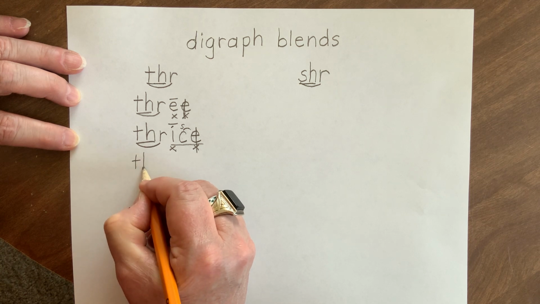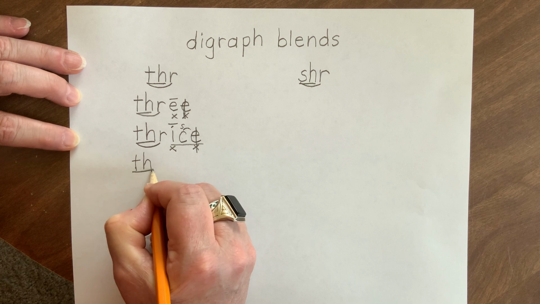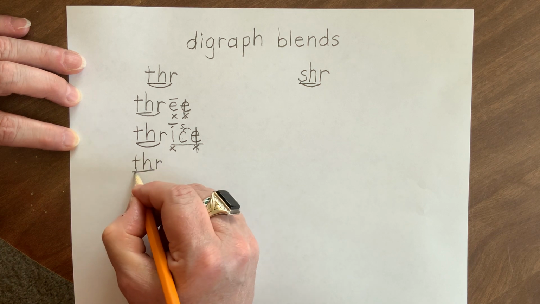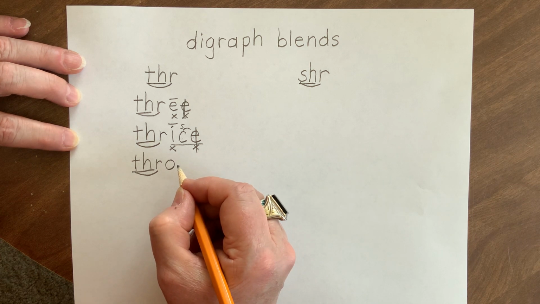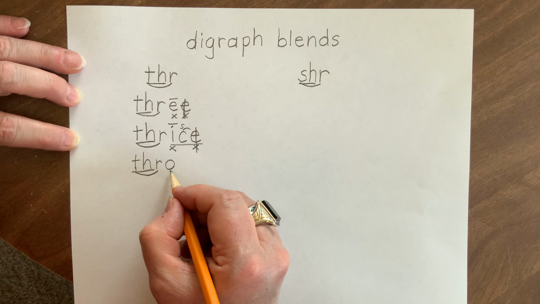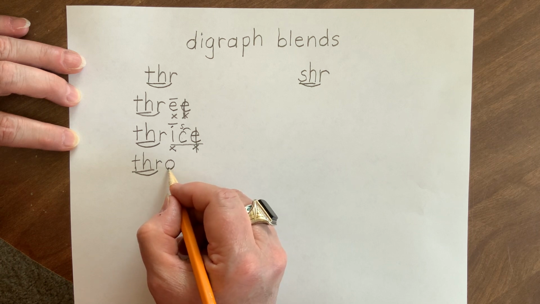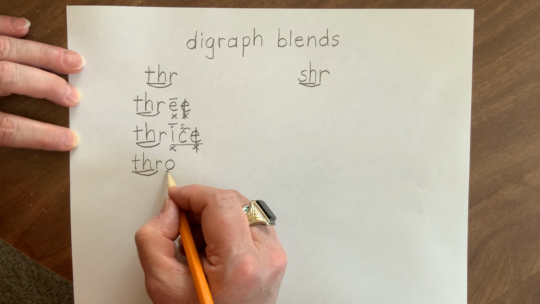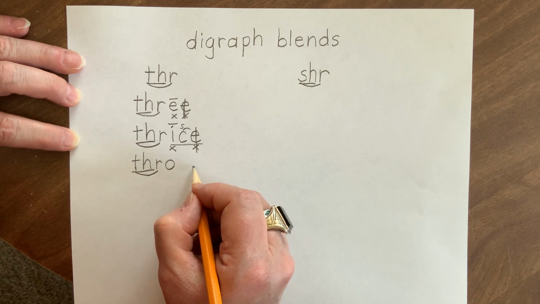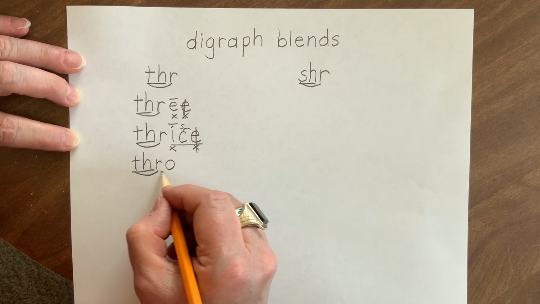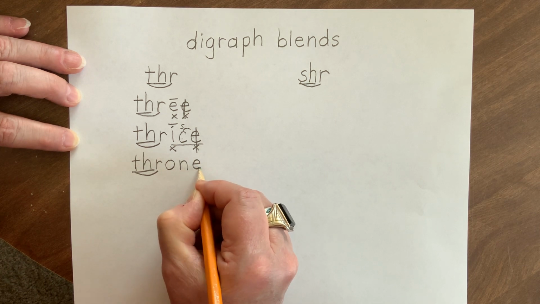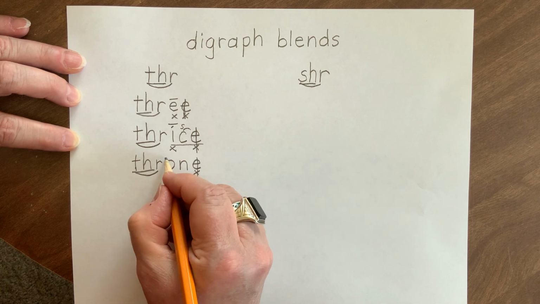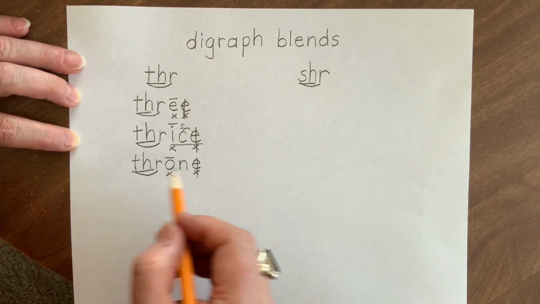Has the TH digraph first, the R to make it a digraph blend, thr, O. Now, it could be an A after it to give it power, because O and A make the O sound. Or it could be the N with an E on the end to give it power. Throne. It will be the N-E. The E will be quiet, jump over, and give power to the O. Throne.